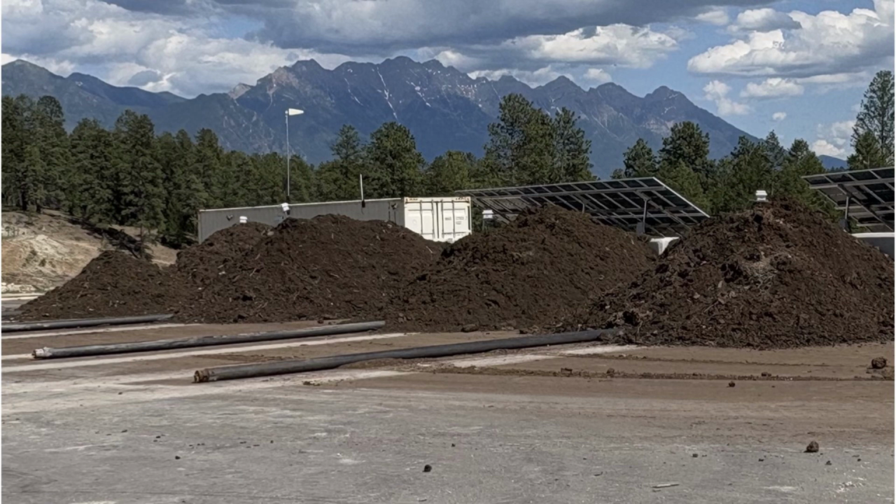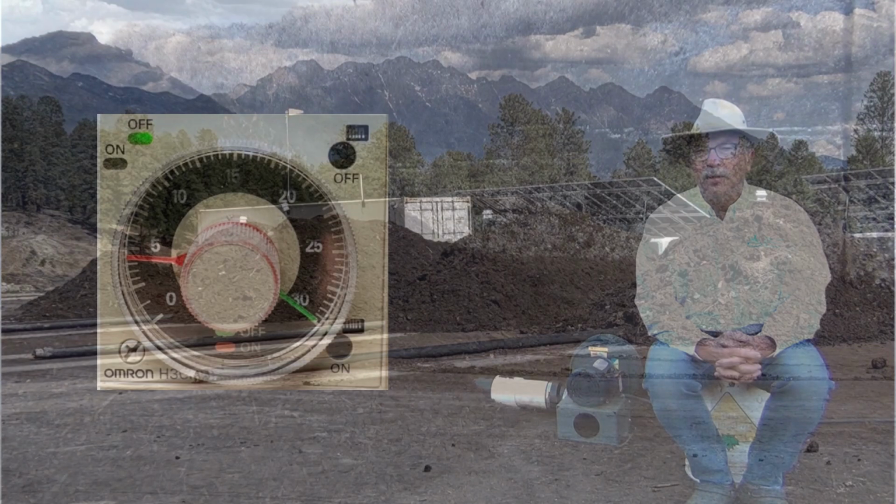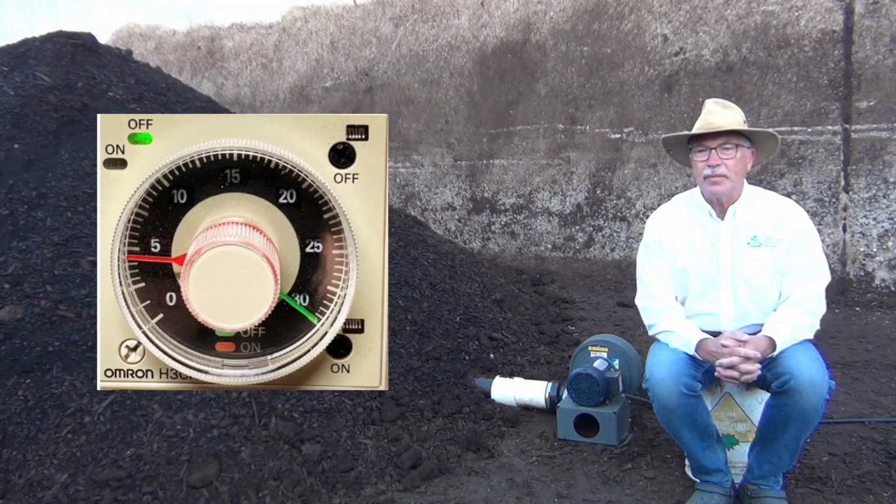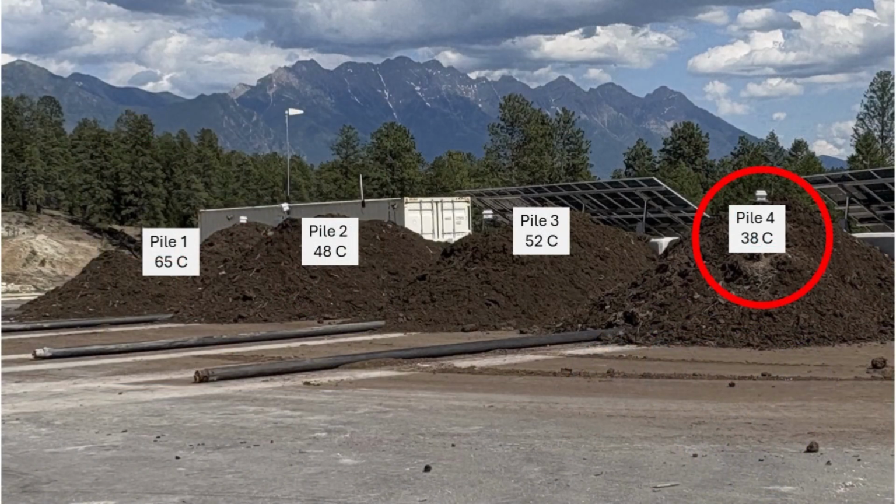We made 4 mixes, and we placed them each on an air pipe. Moisture content and air-filled porosity was ideal in all mixes. We set the timers to 5 minutes on and 30 minutes off. 24 hours later, pile 4 had a temperature of 38 degrees Celsius.